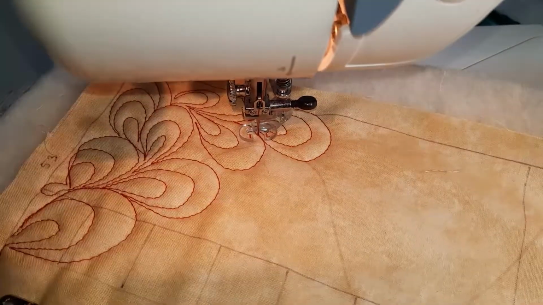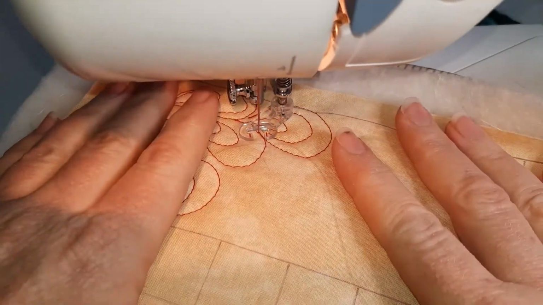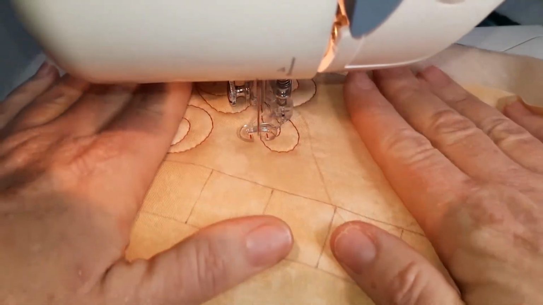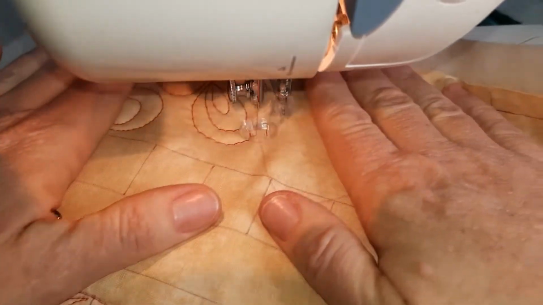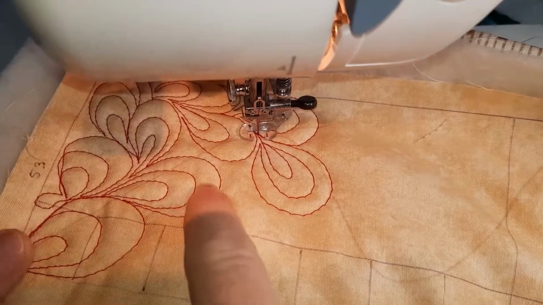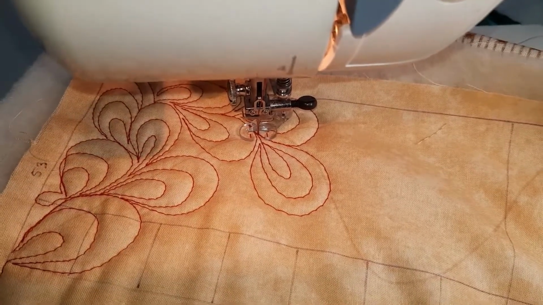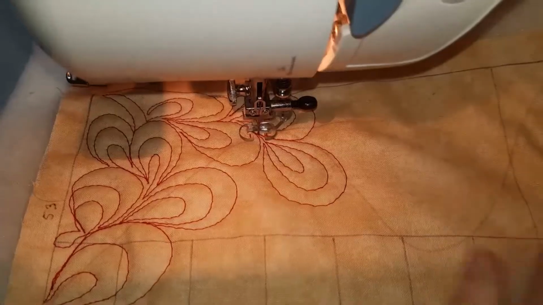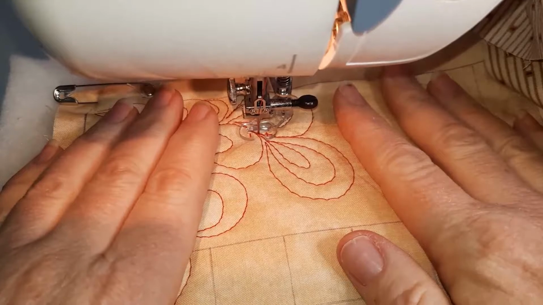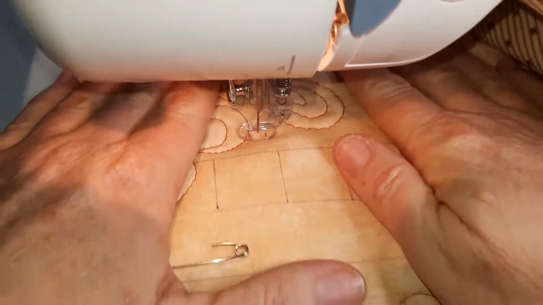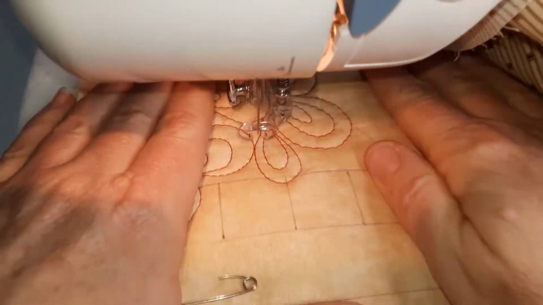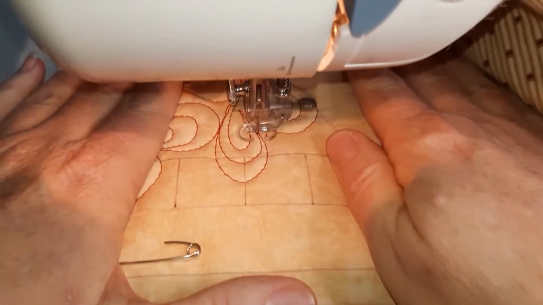Going to cover in any one time. So if you do your spacing quite close together, then obviously you need to do more of the design, whereas if you make them not necessarily bigger, but your spacing bigger, then that will also cover more of your fabric as well.